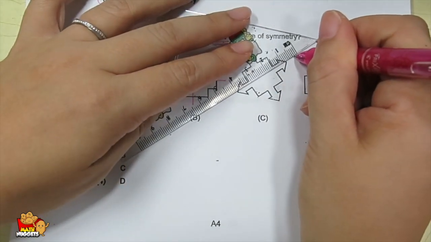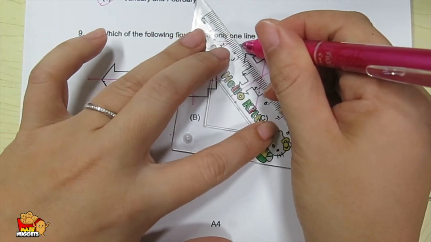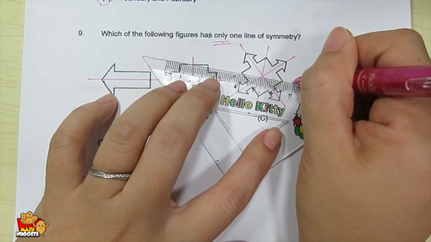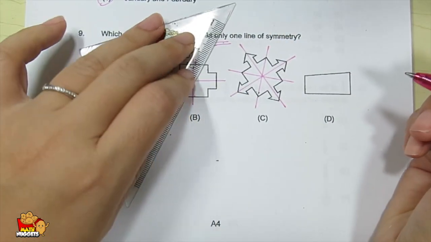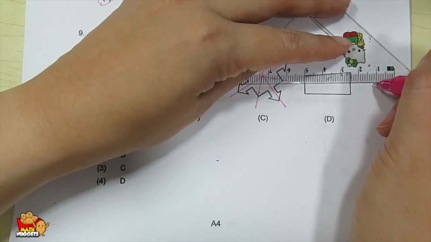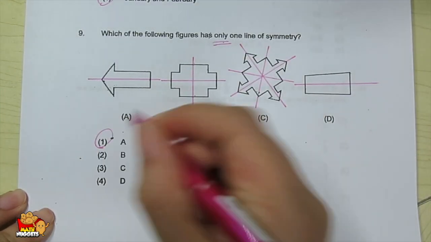C. Or many lines of symmetry. This is okay. This is okay. This is okay. And there's one more. So this one has 4. This is a little slanted, so the line of symmetry should just be around here. So option 1, A.